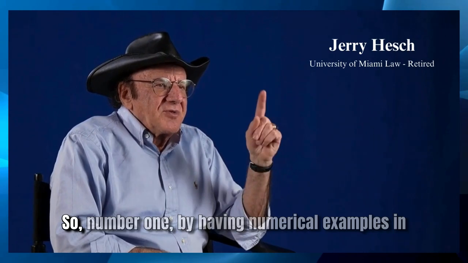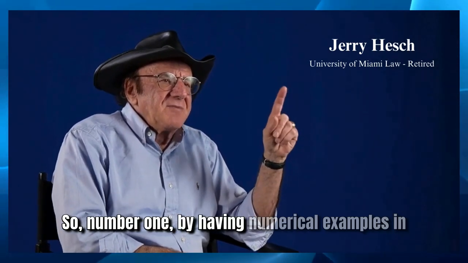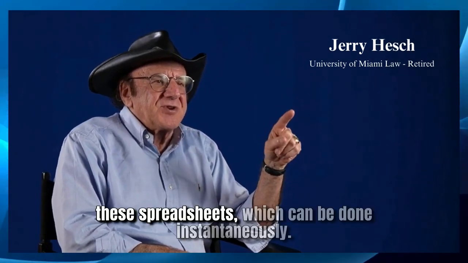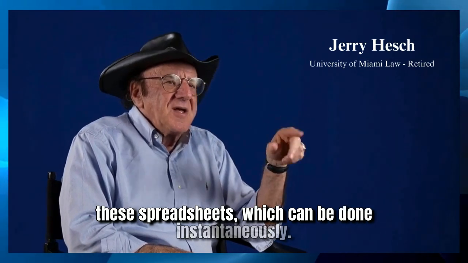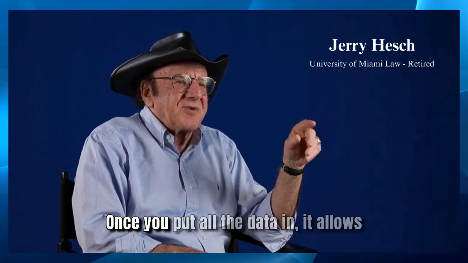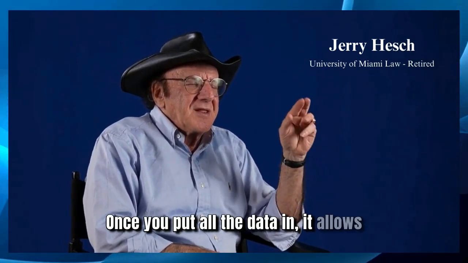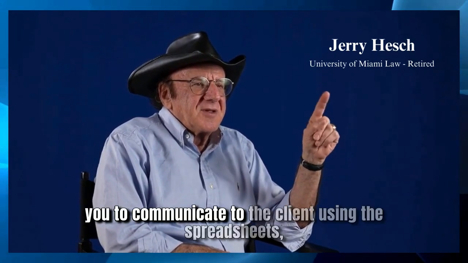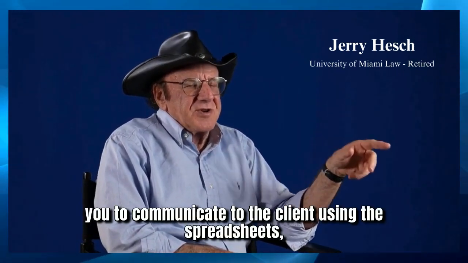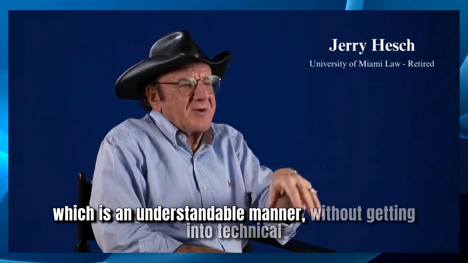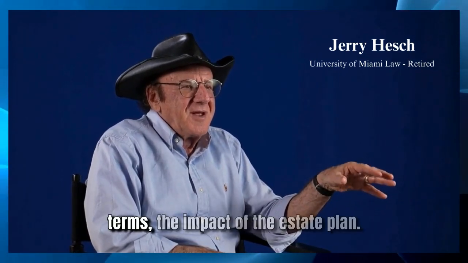So number one, by having numerical examples in these spreadsheets, which can be done instantaneously once you put all the data in, it allows you to communicate the impact of the estate plan to the client in an understandable manner, without getting into technical terms.